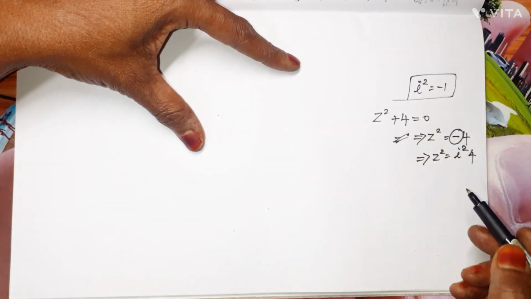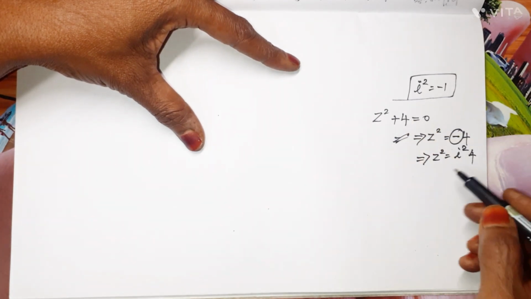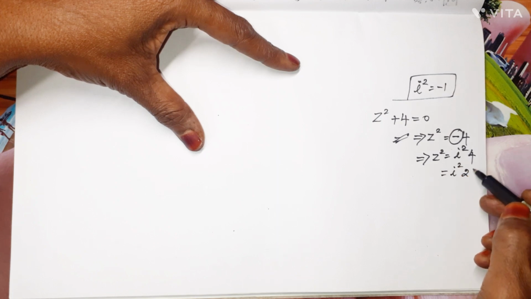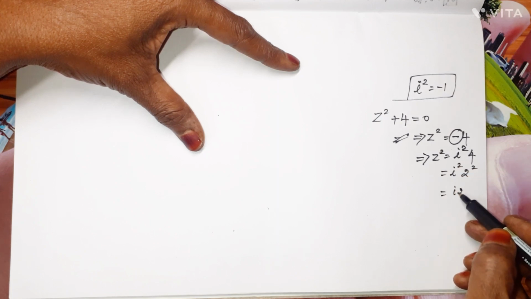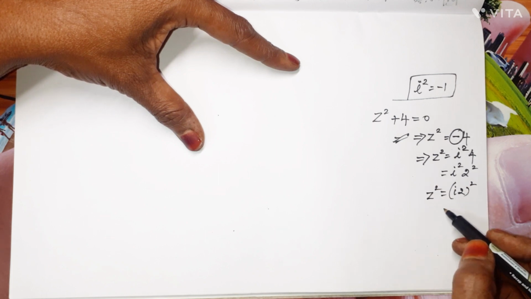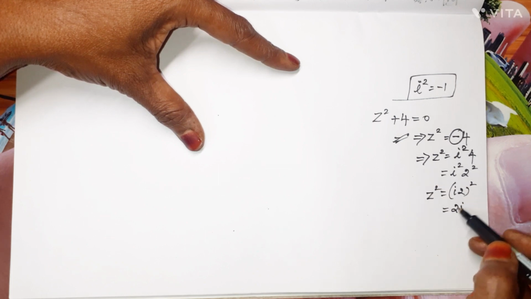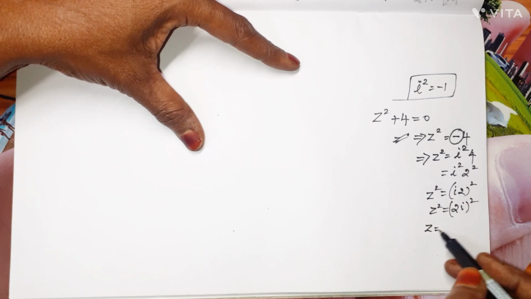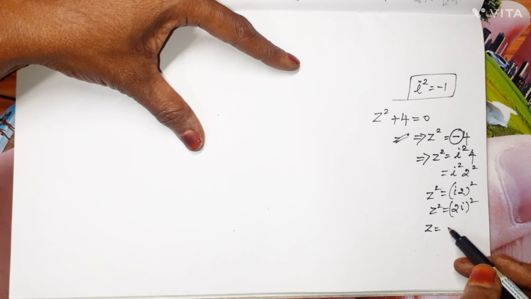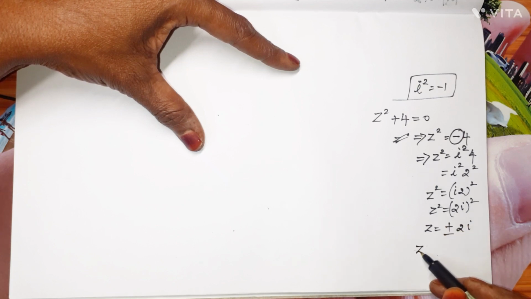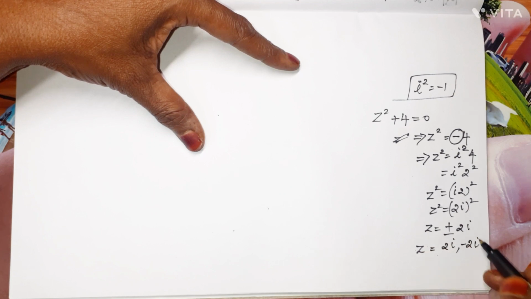So for minus 1 we can take i squared, and i squared into 4 can be written as 2i the whole squared. So z squared is equal to 2i the whole squared. When we take the square root, we have to take plus or minus 2i. So z gets two values: one is plus 2i, the other one is minus 2i.